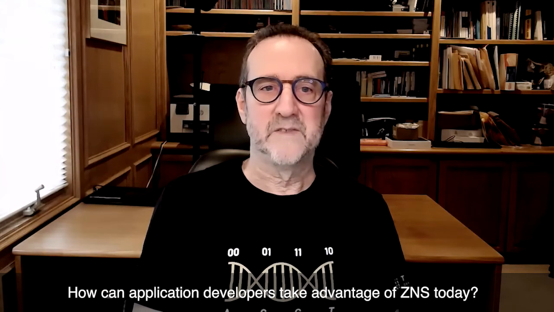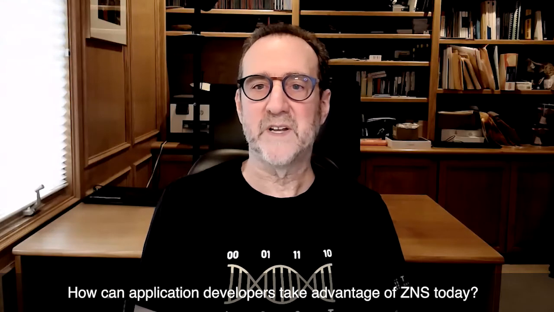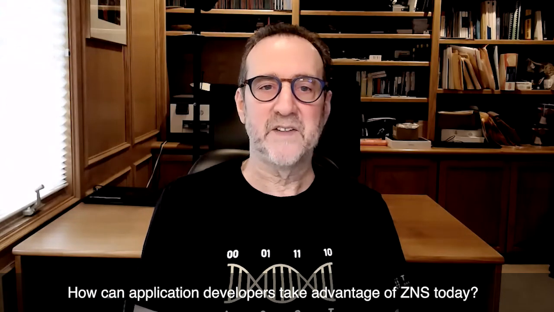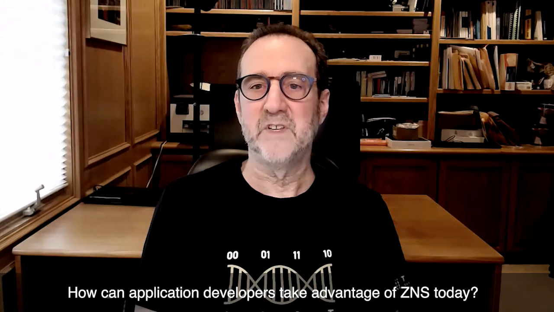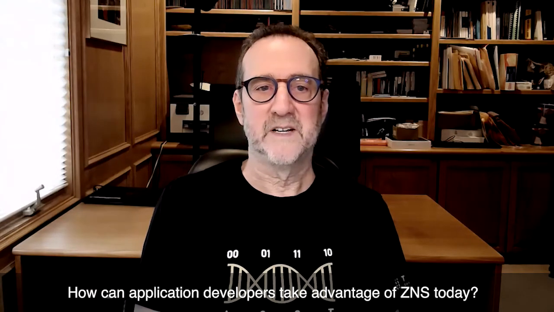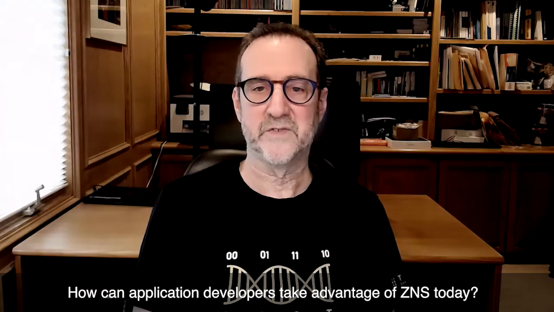Secondly, developers can take advantage of middleware, which is optimized for ZNS, such as RocksDB, Ceph, or Hadoop. Lastly, developers can enhance applications directly using user mode libraries such as libzbd, libzbc, or XNVMe. And a great resource to learn about all of this ZNS enabling is zonestorage.io.